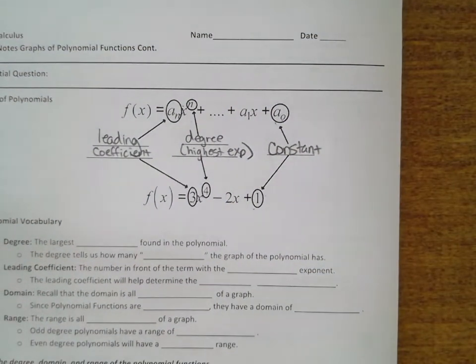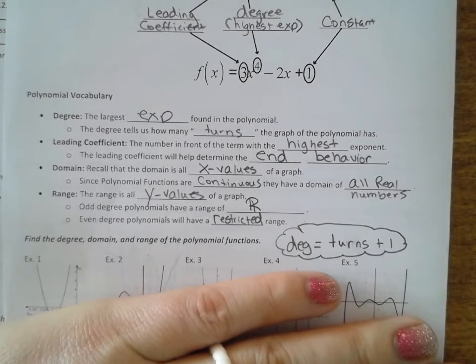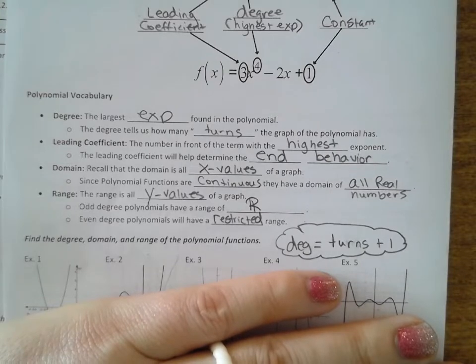I'm just going to let you fill these in because you should know them. Degree is the largest exponent. The degree tells us how many turns the graph of the polynomial will have. We'll talk about that in just a moment. The leading coefficient is the number in front of the variable with the highest exponent. It will help determine the end behavior, which we'll talk more about in just a moment.